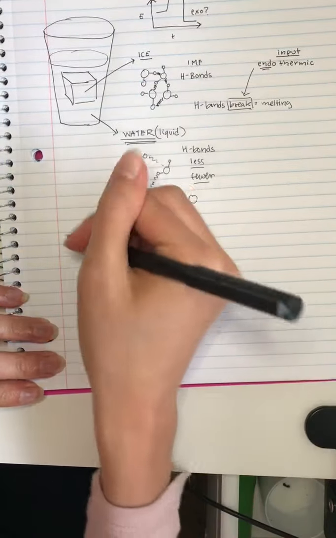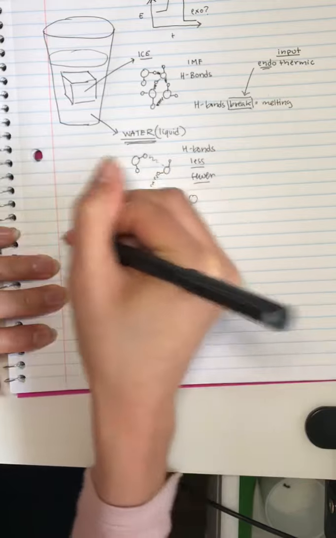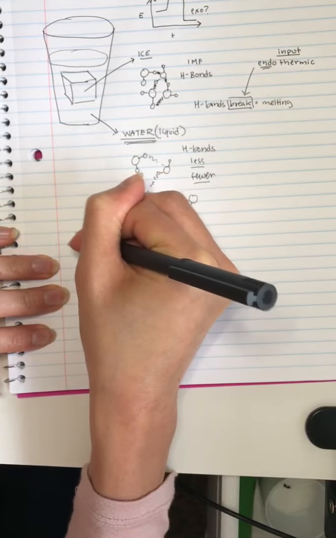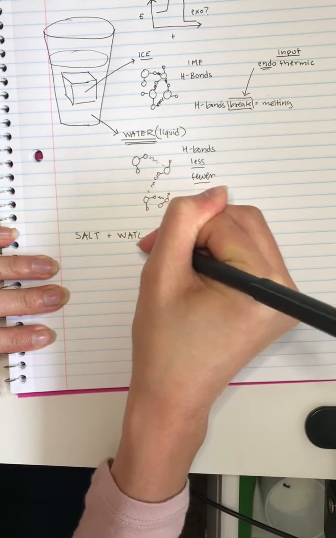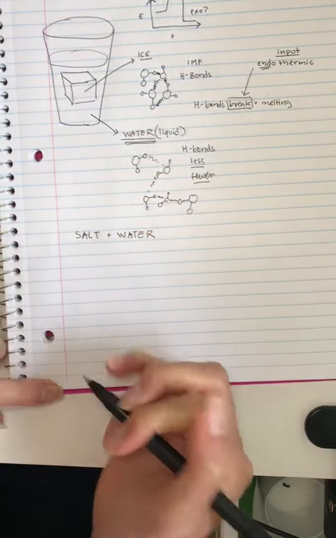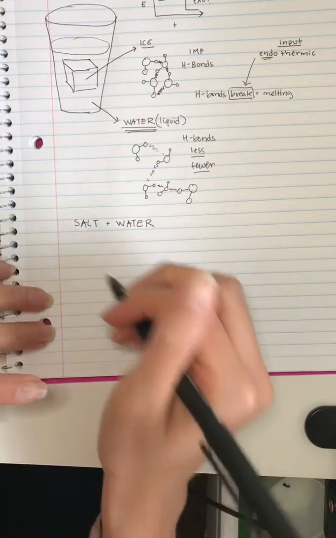I want to do one more example. If you did this, you can keep watching. And that is salt and water. Okay, this one also is pretty much the same idea. It's a little bit more challenging.